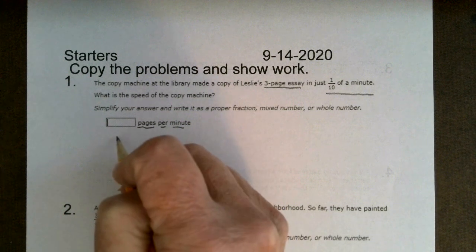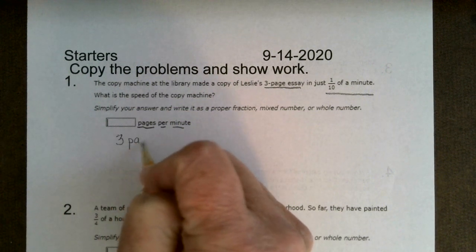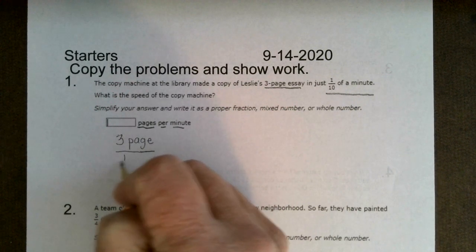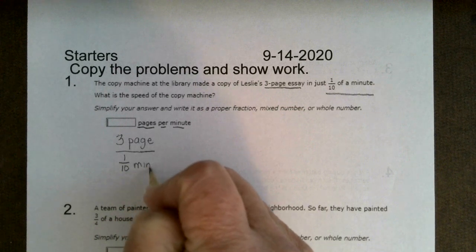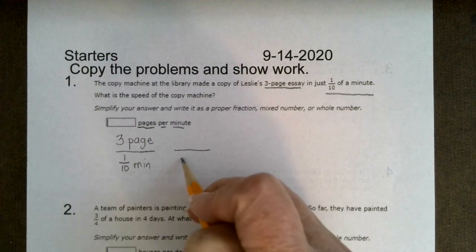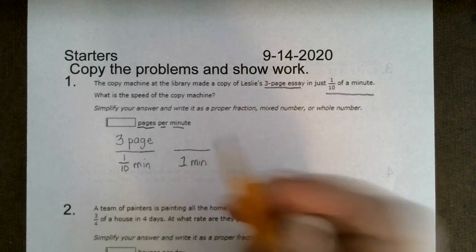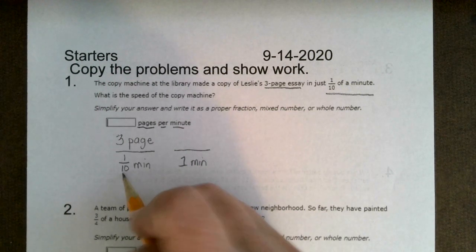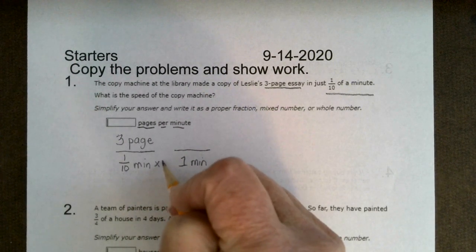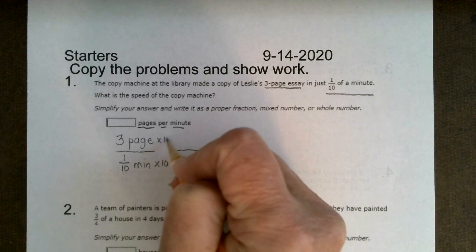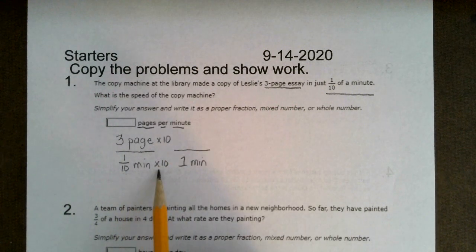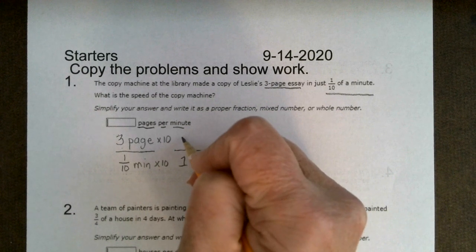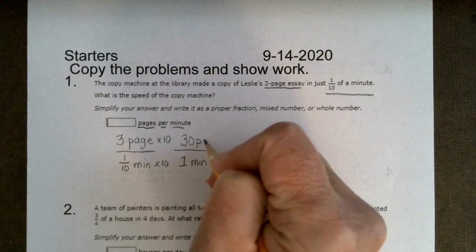So we're going to put the pages on top, 3 pages. On the bottom, we're going to put 1/10 of a minute. And remember, we're trying to get to the unit rate of 1 minute. And we could do one of two things. We can go 1/10 of a minute times 10 would give us a whole minute, because 1/10 times 10 is going to give us 1 whole minute. So we do 3 pages times 10 to get 30 pages.